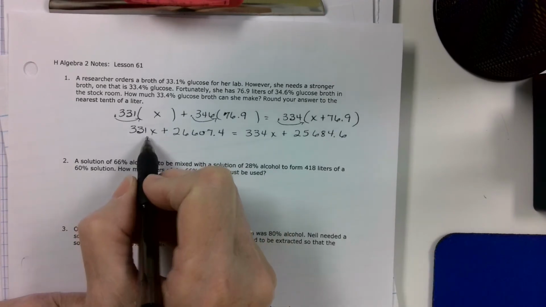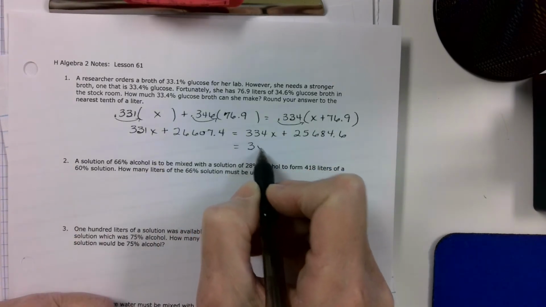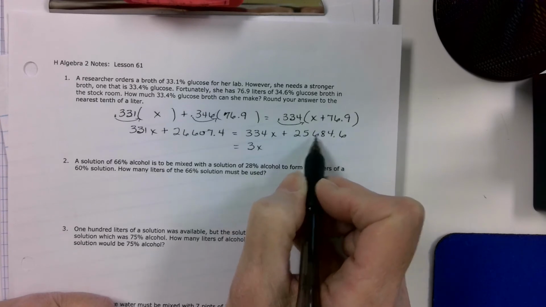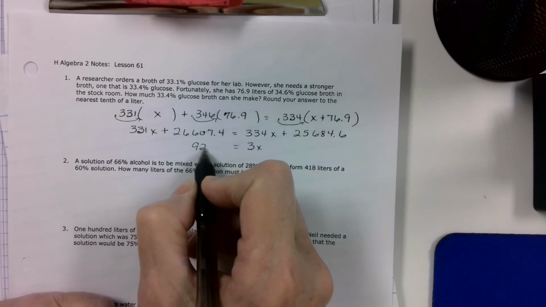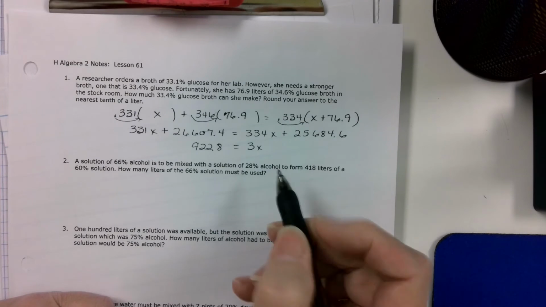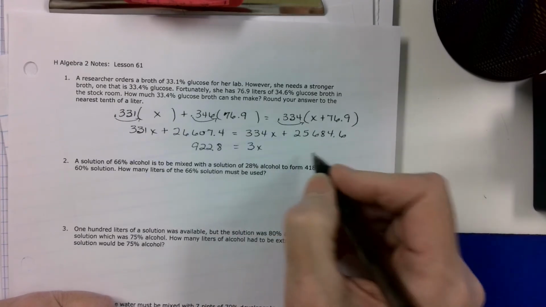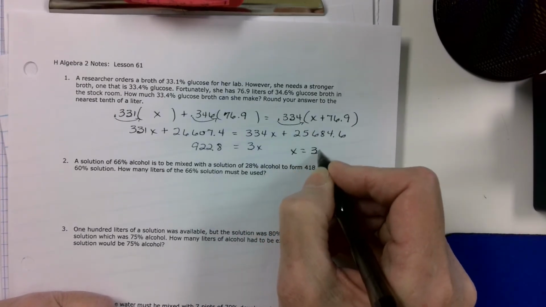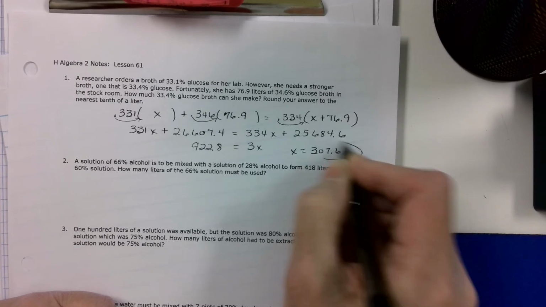So I'm going to subtract this from both sides and end up with 3x on this side. I'm going to subtract this from both sides and end up with 922.8 over here. Divide both sides by 3, and you get that x is 307.6, and that's liters.